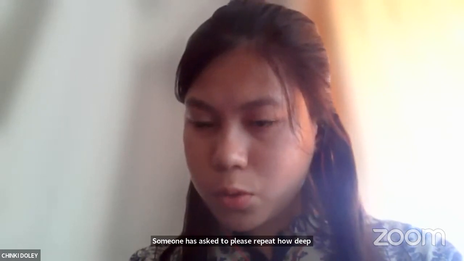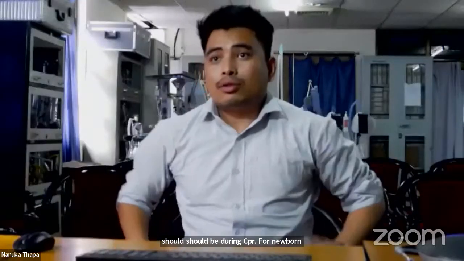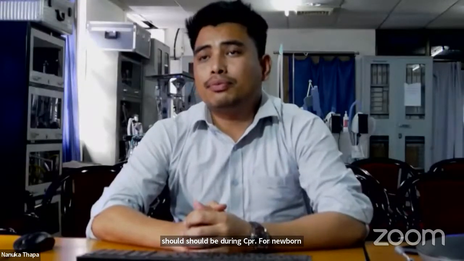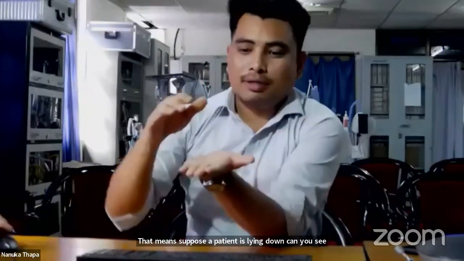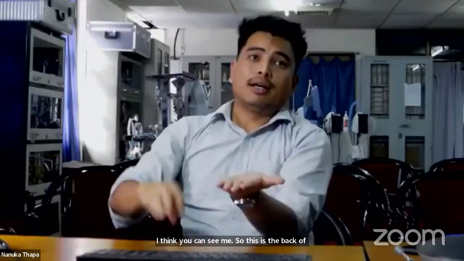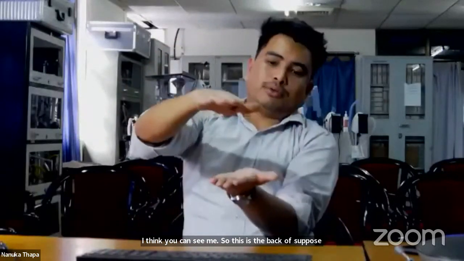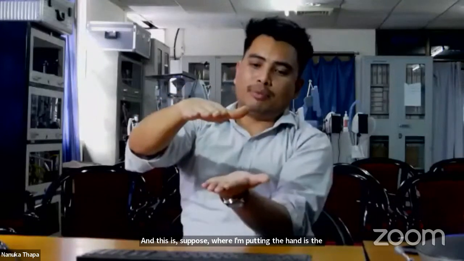Someone has asked to please repeat how deep compressions should be during CPR for a newborn. In pediatric patients, we give chest compressions of at least 1/3 of the anterior posterior diameter. Suppose a patient is lying down. In my left hand, this is the back of the child, and where I'm putting the hand is the chest, the anterior part of the child.